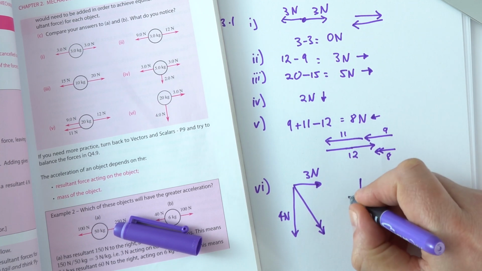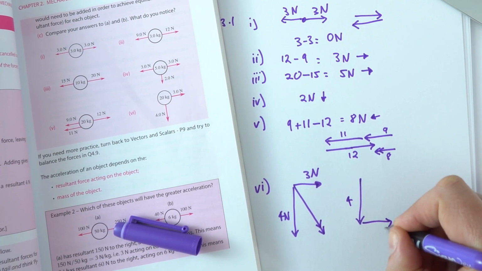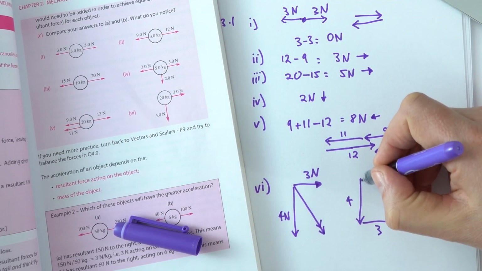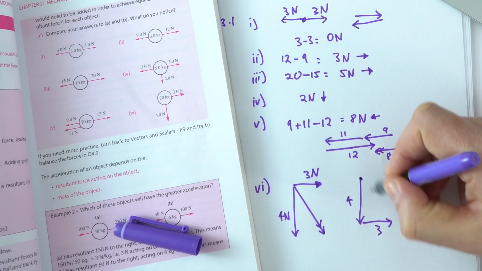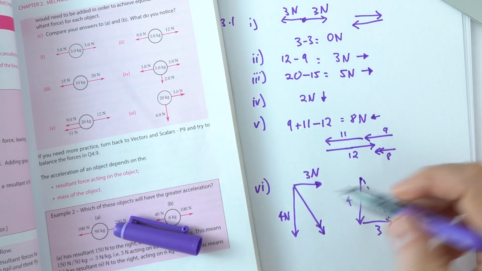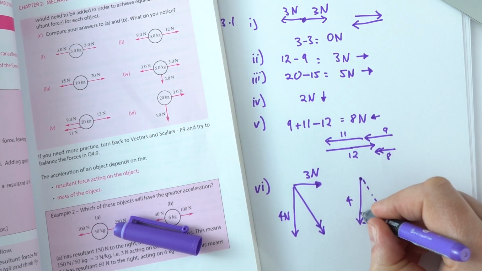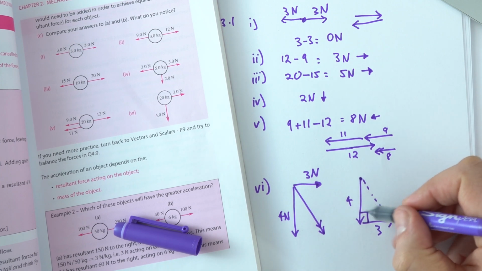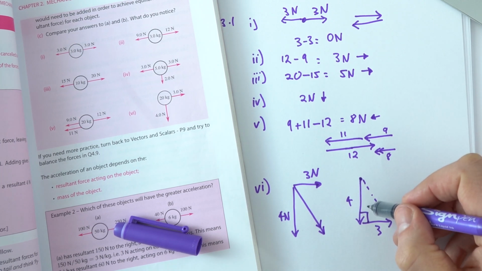So we've got 4 newtons down, we've got 3 newtons to the right, and that means the resultant is going to be from the start to the end of the arrows, which again is this line down here. Now, this kind of makes it probably a bit easier to see. We've got a right angle triangle, and because we've got a right angle triangle, we can use Pythagoras.